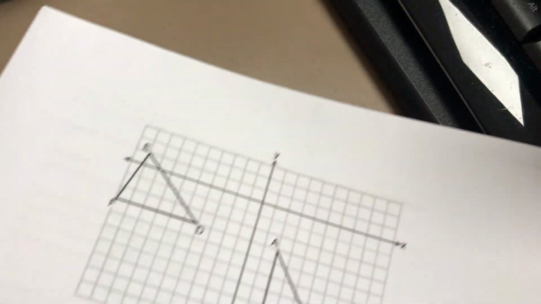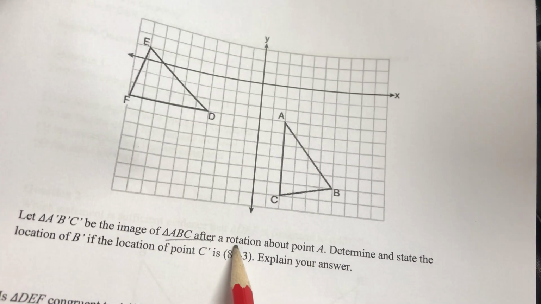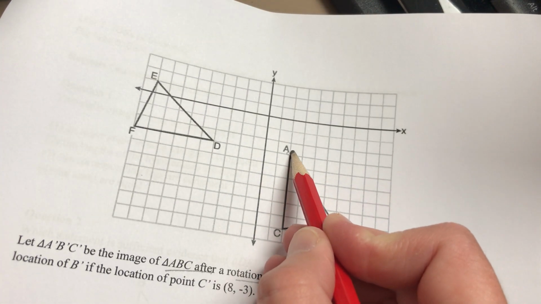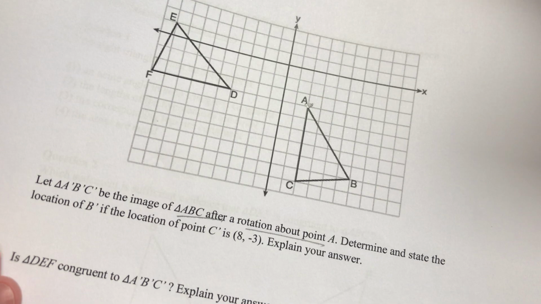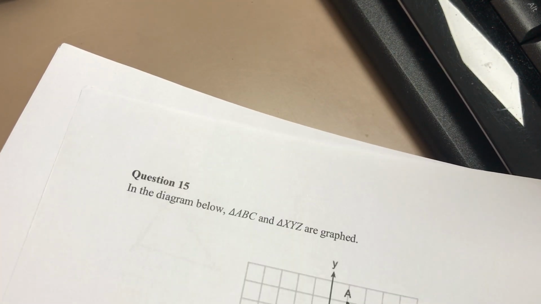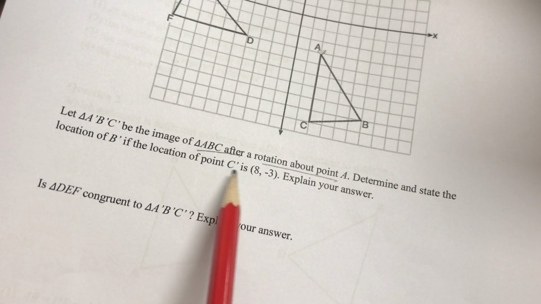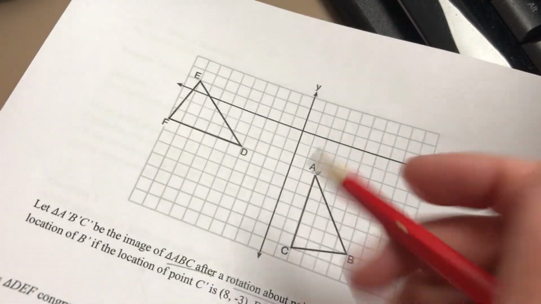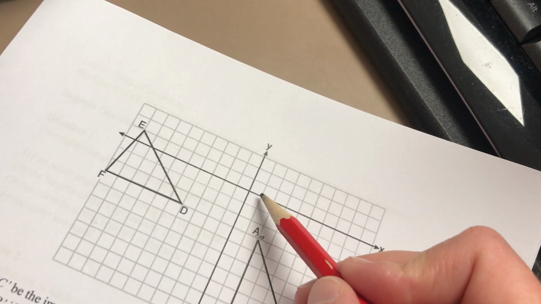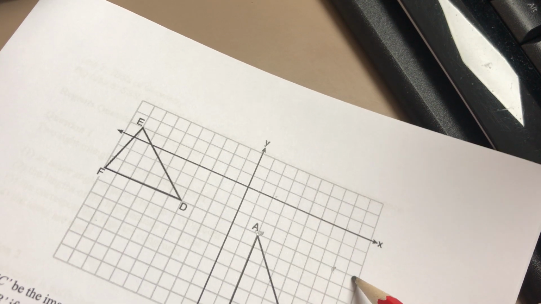17, we have two triangles shown. Let triangle A prime, B prime, C prime be the image of this triangle after a rotation about point A. So we're rotating it about point A. That's important to note. Determine and state the location of B prime. Did I just skip a question? No, okay, so we just have two different triangles. Sorry, I was just making sure I didn't miss something. Determine and state the location of B prime if the location of point C prime is 8, -3. So they're telling us where C prime ends up. So 8, -3. So 1, 2, 3, 4, 5, 6, 7, 8. 1, 2, 3. That's where C prime is.